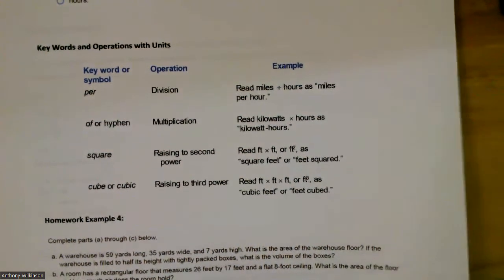Okay. All right, now here's a homework example, somewhat similar to that. It says here, a warehouse is 59 yards long, 35 yards wide, and 7 yards high. What is the area of the warehouse floor if the warehouse is filled to half its height with tightly packed boxes?